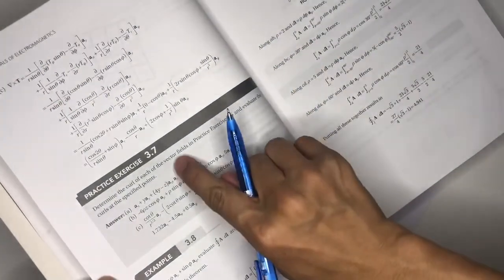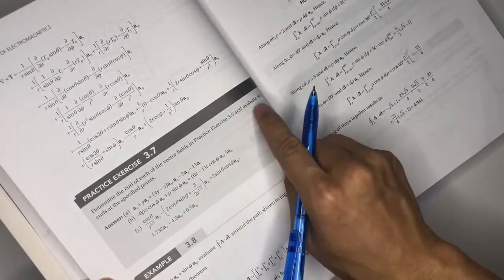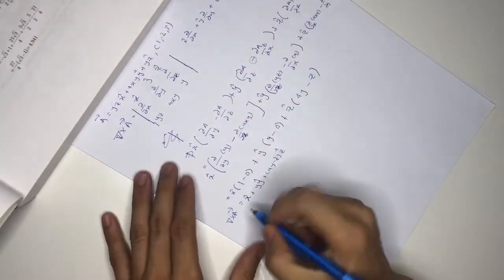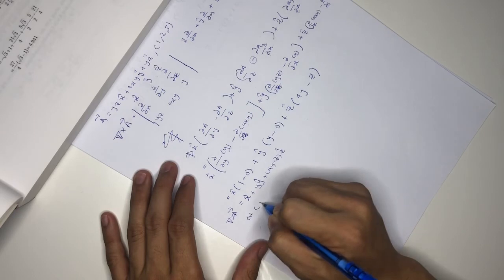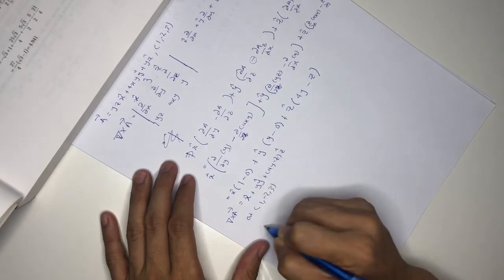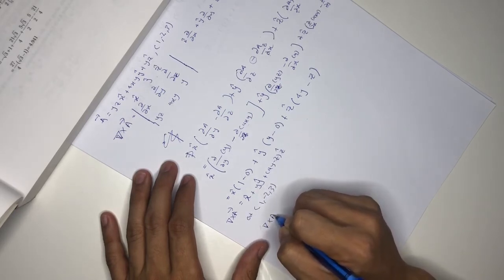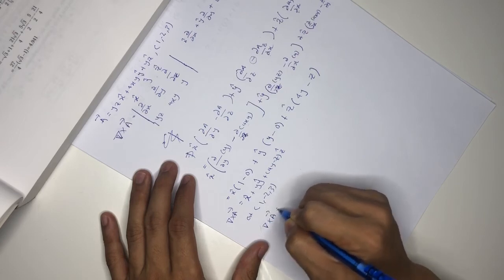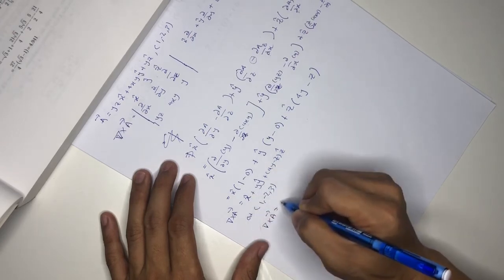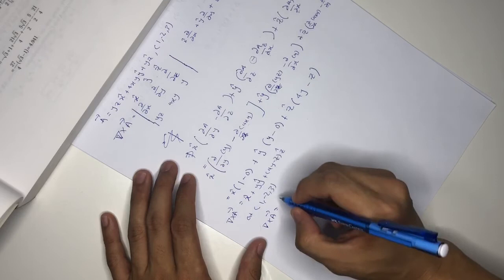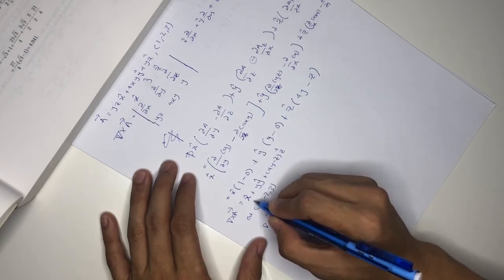Next, the question also asks to evaluate the curl at the specified point 1, -2, 3. You just substitute the values accordingly. The first term has nothing to change.